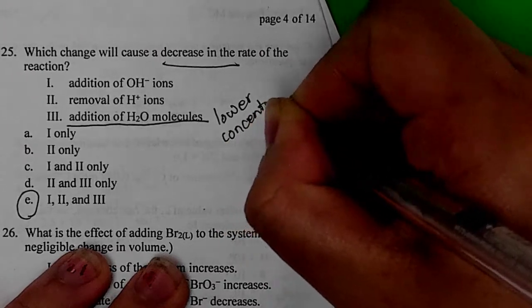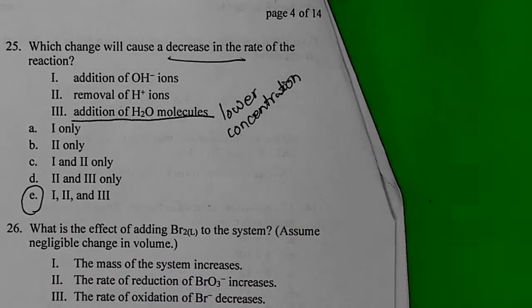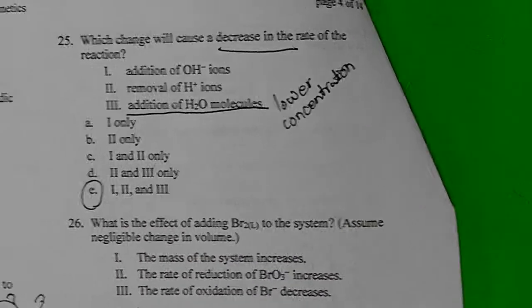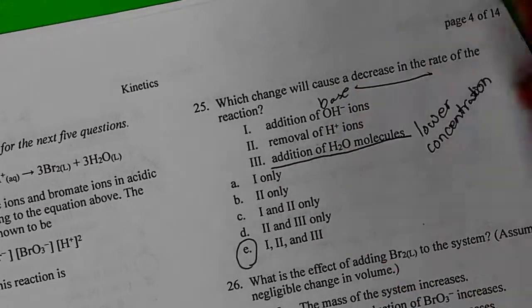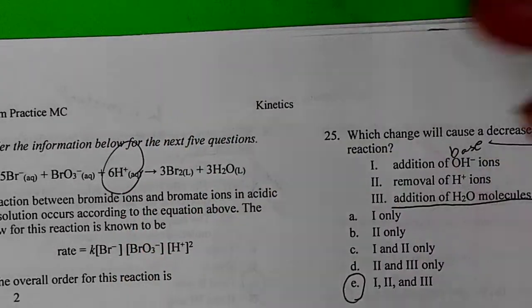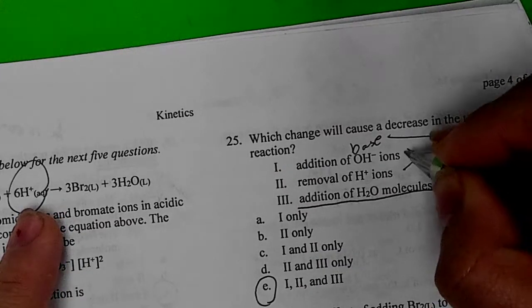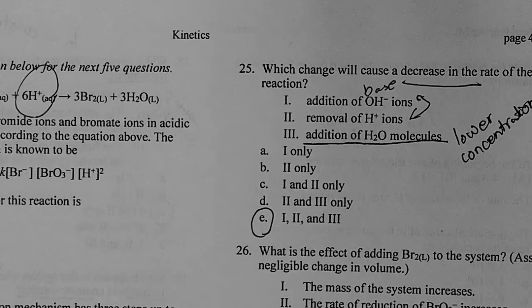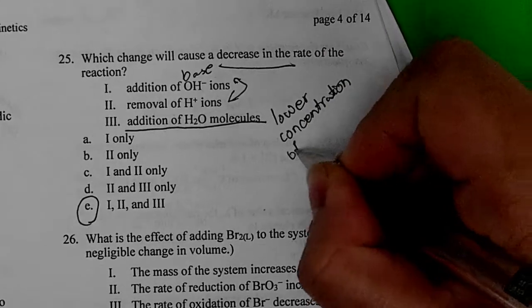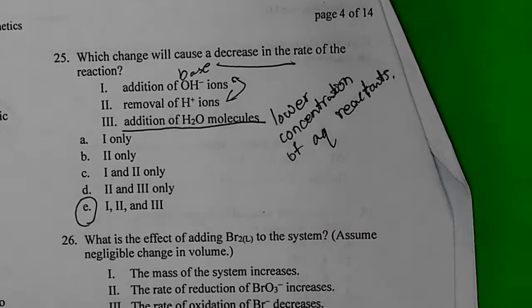Wait, what about the OH? Doesn't it react with the H plus? Yes, you're right. Adding OH, because remember, OH is a base. The base is going to neutralize this H plus. So adding this is going to remove H plus. These two are pretty much the same thing. Not only that, but it'll create more H2O. So you're going to lower the concentration of the aqueous reactant, right? Make sense? So therefore it's E.